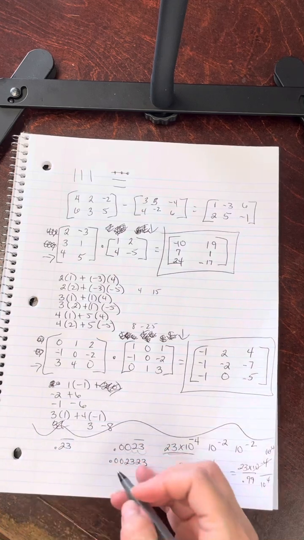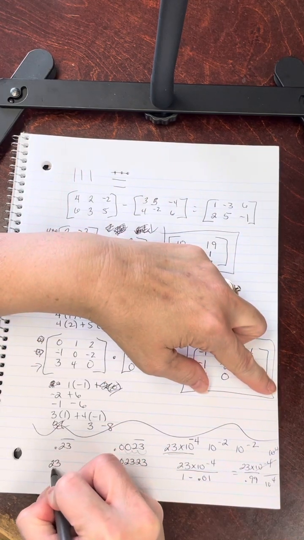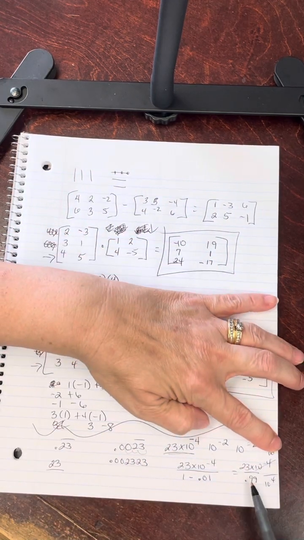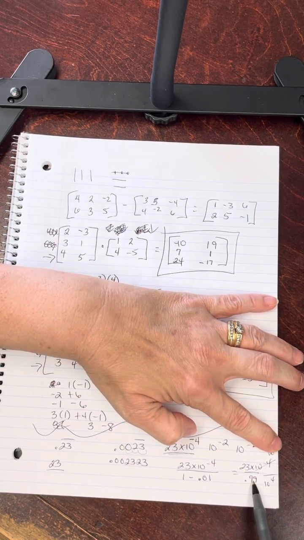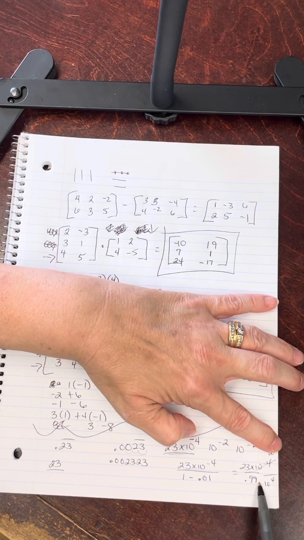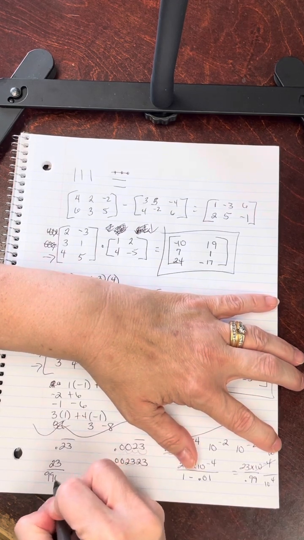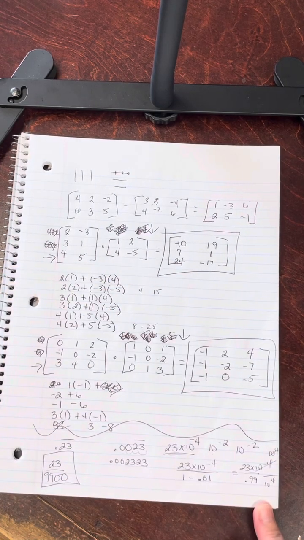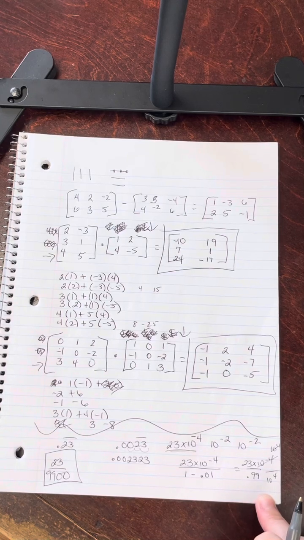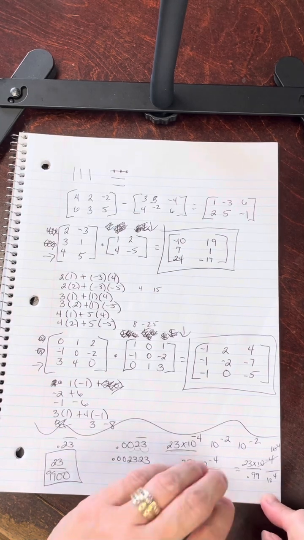So now my numerator is just the 23 over top of 0.99 times 10 to the 4th. That means I'm going to move that decimal 4 places, using up 2, getting past the 0.99, and then filling in the other 2 holes with zeros. Oh, there's the fraction 23 over 9,900. That actually is what 0.0023 repeating means.